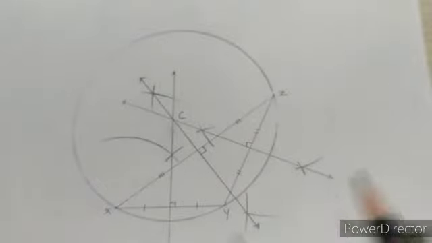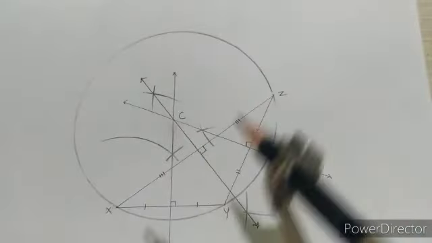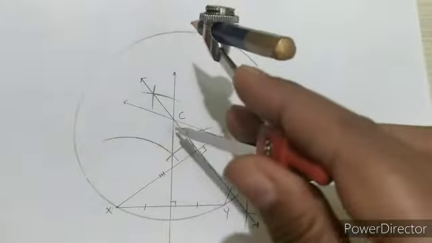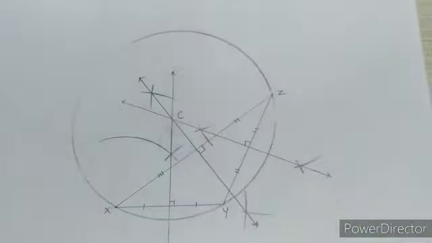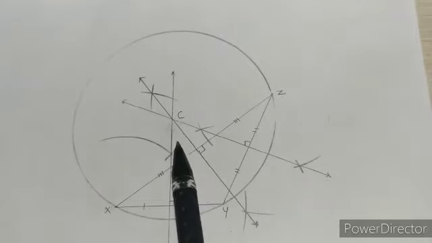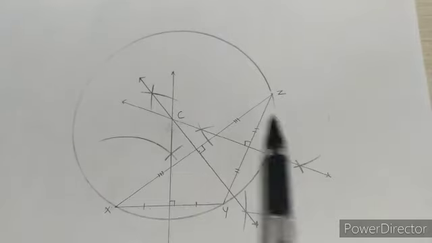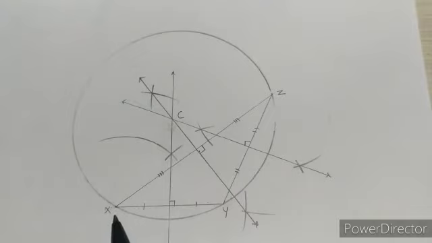Here I have also drawn the circle taking the center C, the circumcenter C. So from this we can say that in an obtuse triangle the circumcenter lies in the exterior of the triangle. So this is the property of perpendicular bisectors of the sides of a triangle.